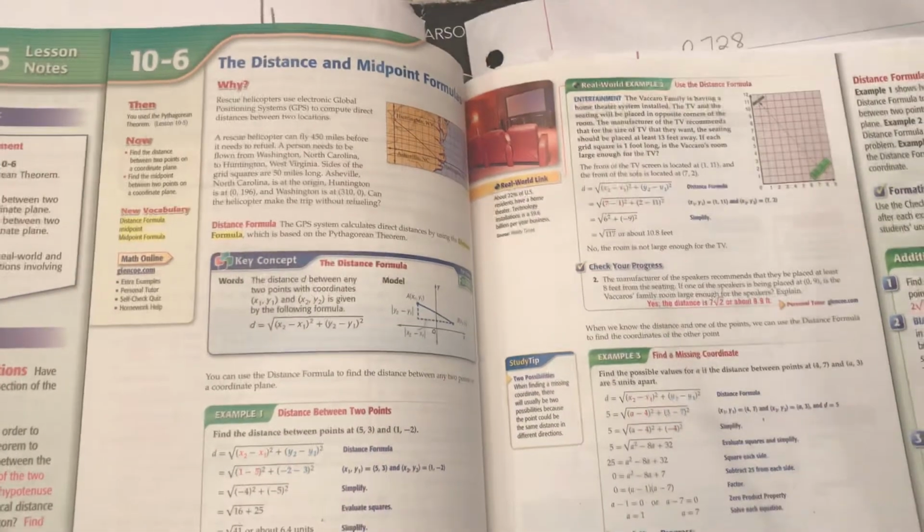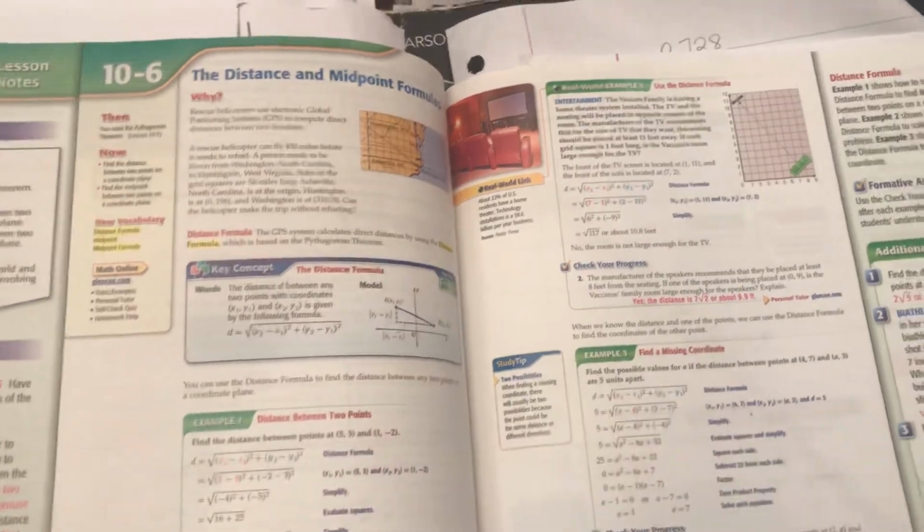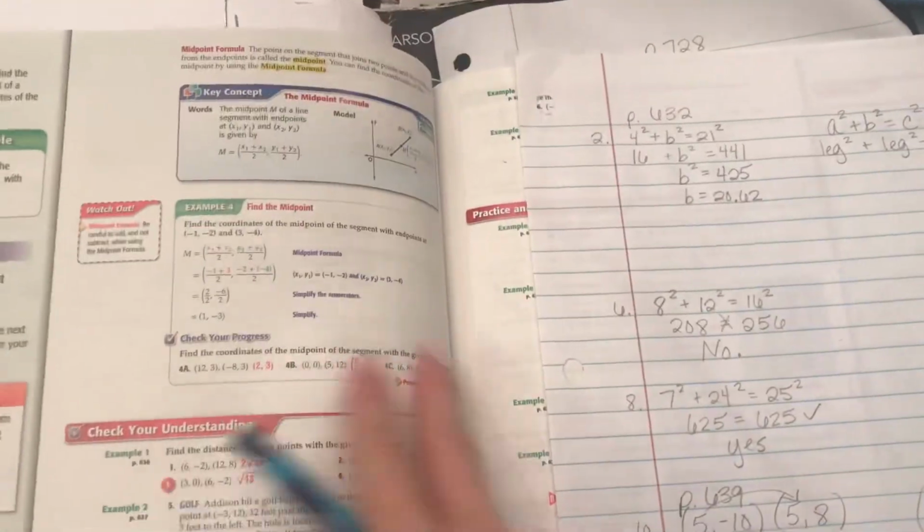Hey y'all, okay, so some help a little bit with this section 6. We've got distance and midpoint formulas. So I thought I would just work a couple examples for you.